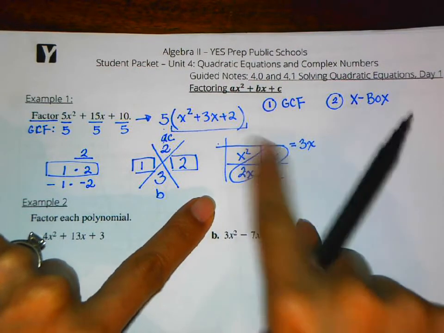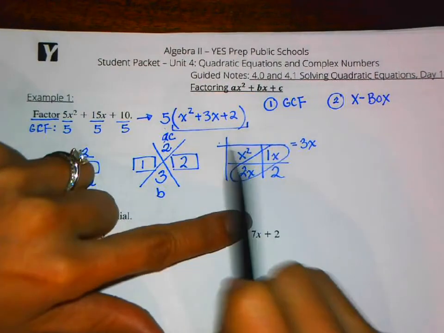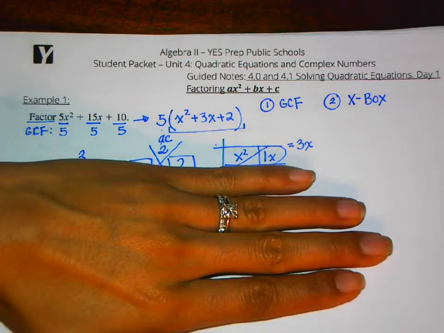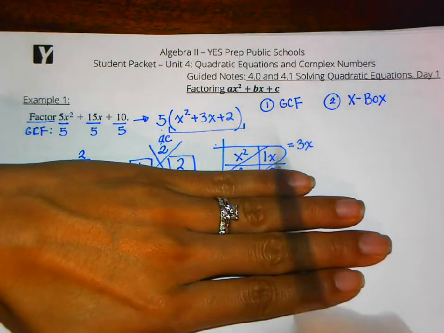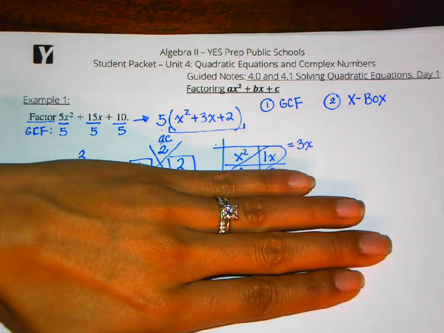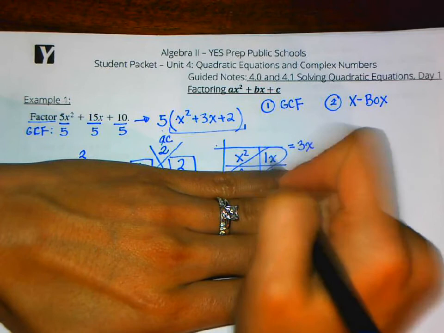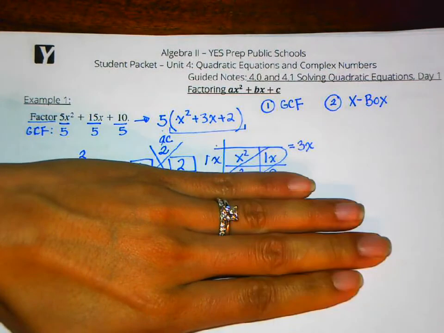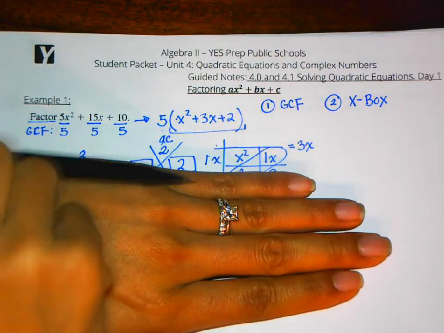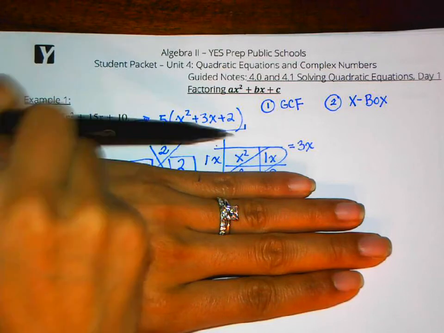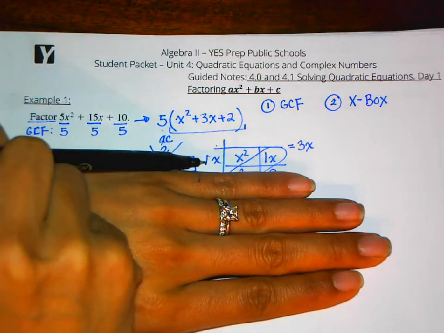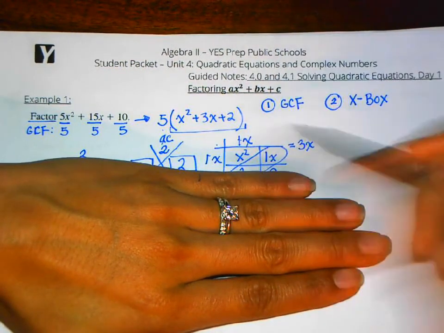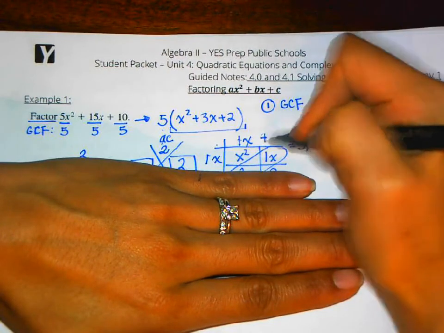Now that I have everything inside the box filled out, I can figure out what's on the outside. The first thing I'm going to do is cover up the bottom half, the bottom 2. And I have 1x squared and 1x. I need to find what they have in common. The greatest common factor of 1 and 1 is 1. And then x squared and x, both of them have x in common. Now that I've written that out right outside here, I can multiply to get to these boxes. 1x times what equals 1x squared? That's going to give me 1x. 1x times what equals 1x? That's going to give me positive 1.